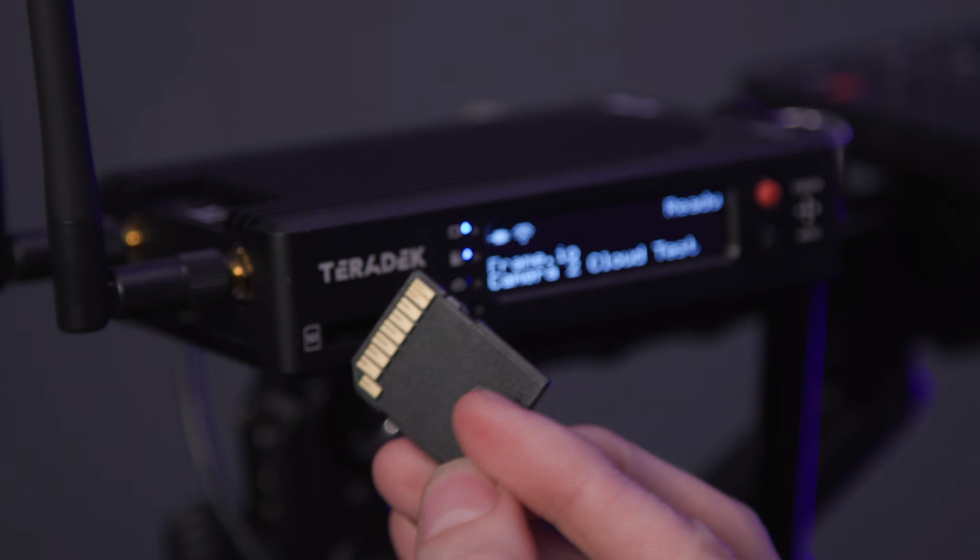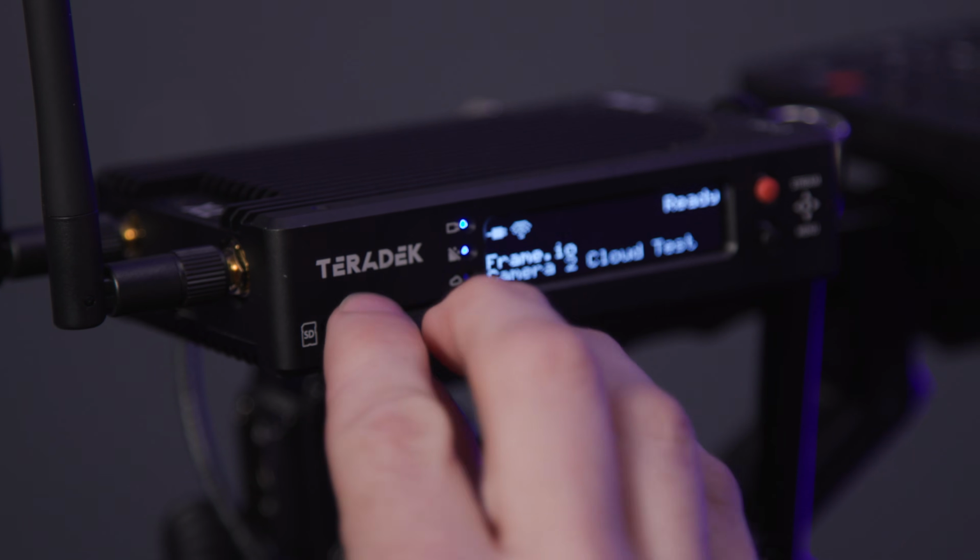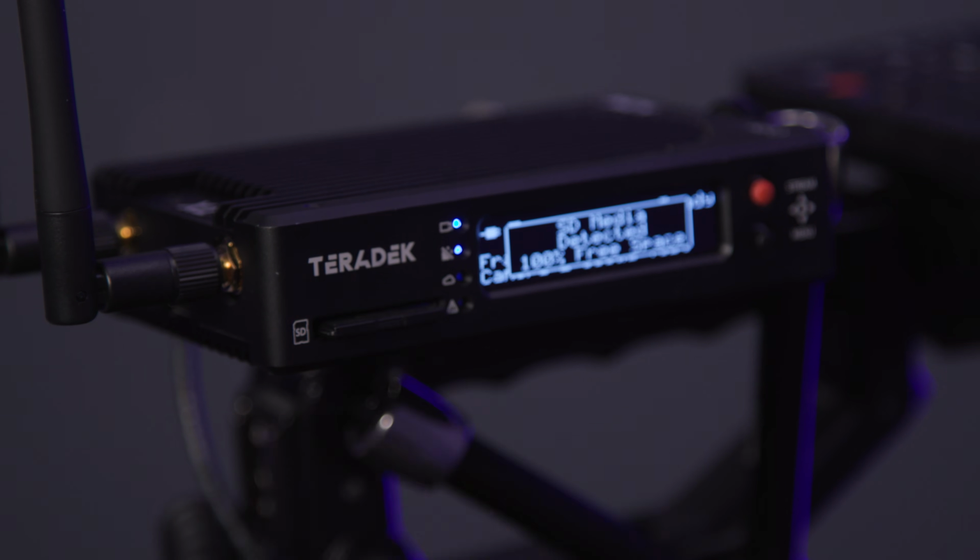Another important note, even though you're streaming your proxies to the cloud, you still have to record them internally on the Cube 655, and it will not begin recording or streaming to the cloud without an SD card inserted. The SD card in the Teradek Cube is a failsafe. So if your internet connection is lost while you're recording, the SD card will continue to record footage from the camera. And then later, when the internet connection is reestablished, it'll re-upload from the SD card.